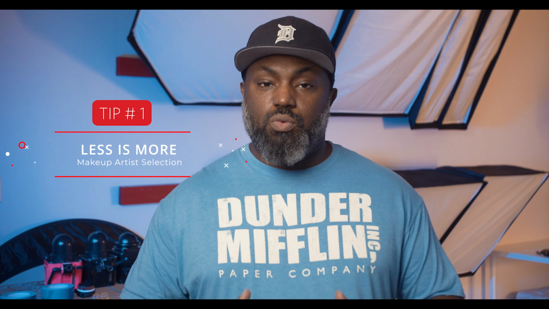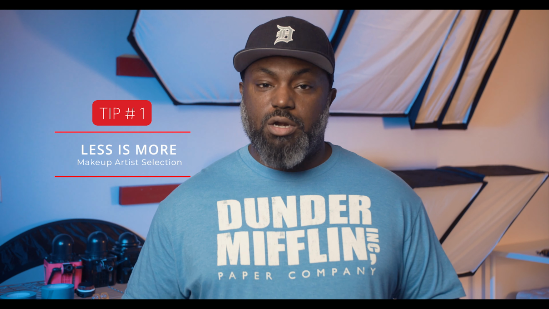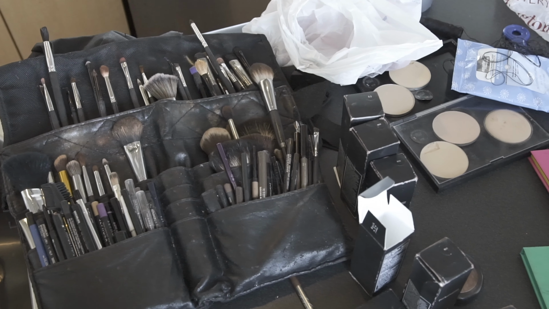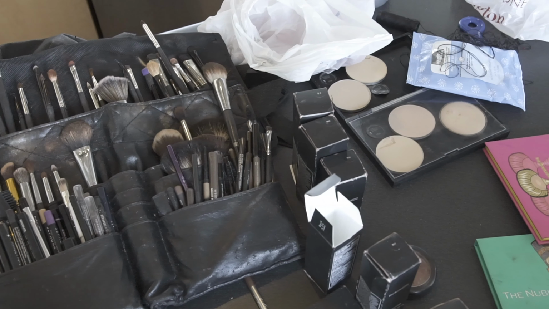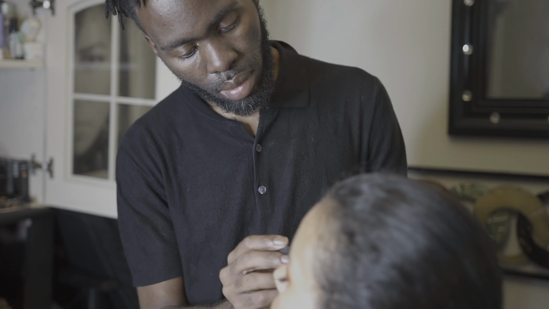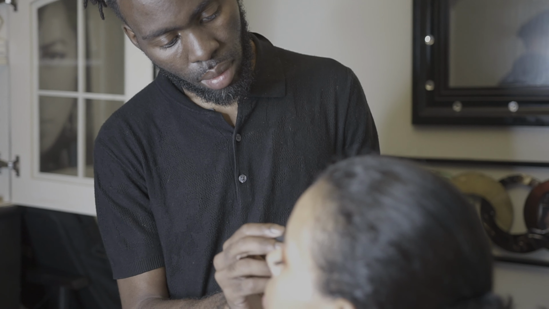So the first tip is pretty simple, and it pretty much relies on the work of a makeup artist. You want to make sure that your makeup artist understands that they don't need to shovel a lot of product onto the skin. A lot of times when we work with new makeup artists or makeup artists who don't primarily do beauty work, sometimes they overdo it, they're a little bit heavy-handed. We just need to educate them and let them know that less is more. So tip 1, make sure that your makeup artist doesn't put too much product on the face. Less is more. So let's talk about tip number 2.